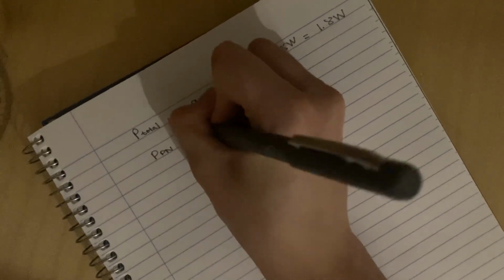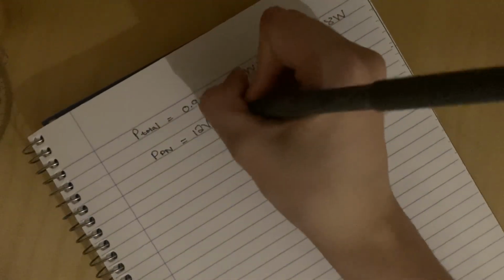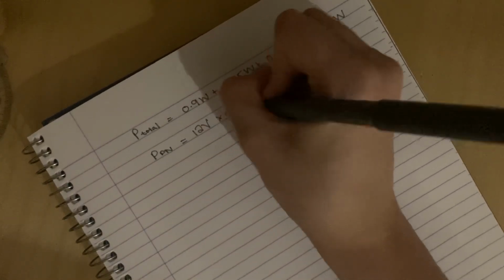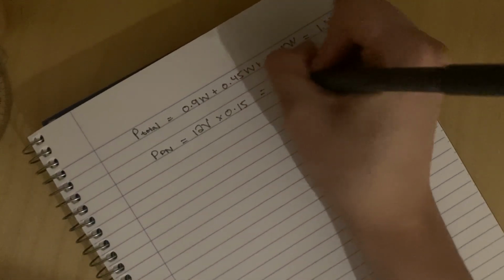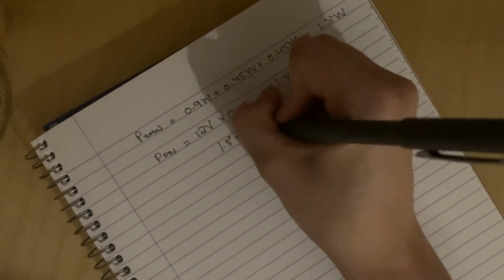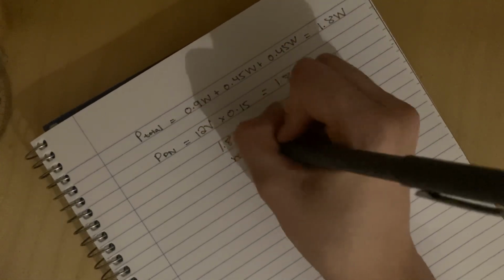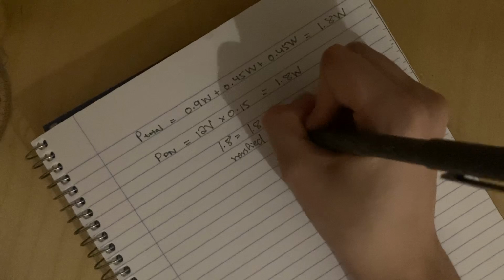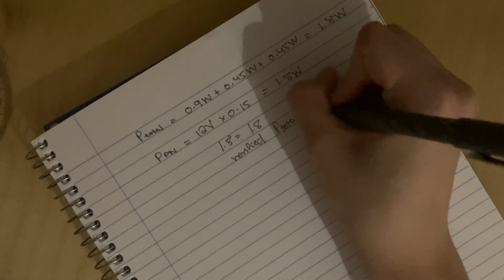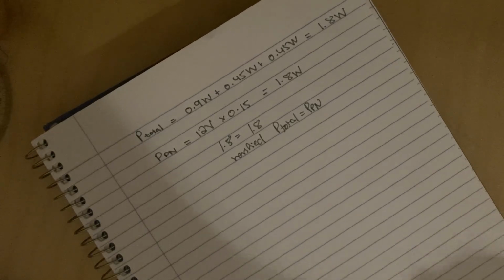And then we need to use the current, which is 0.15 amps, which will come out to 1.8 watts. So 1.8 equals 1.8. So verified: P total equals PPN. That's how you solve that part of the exercise.